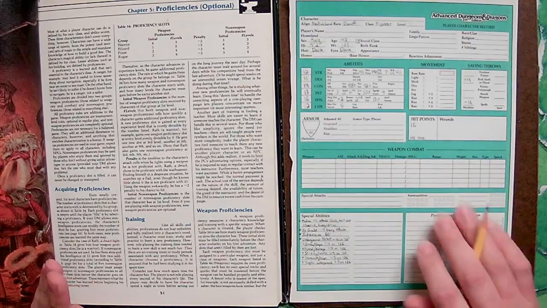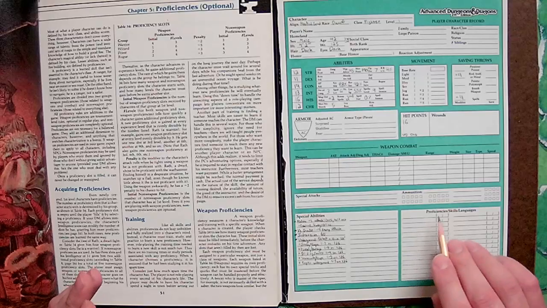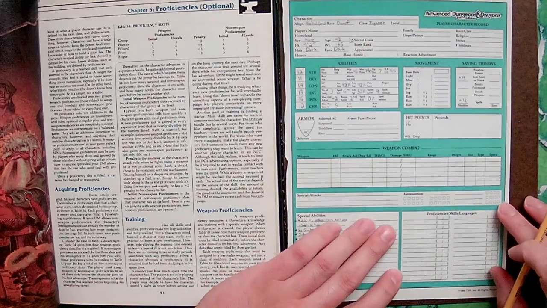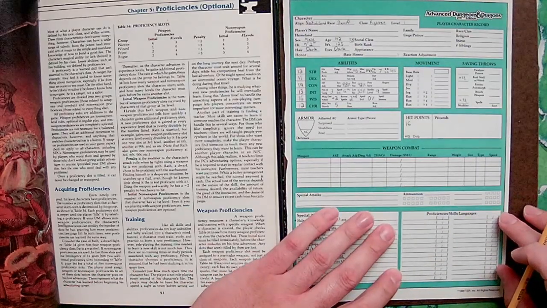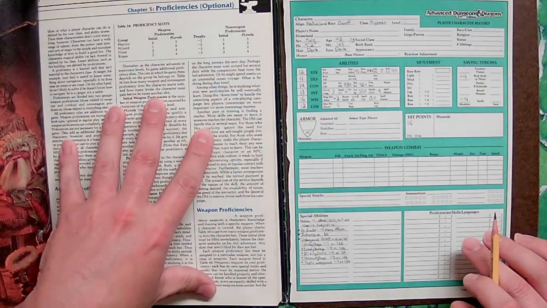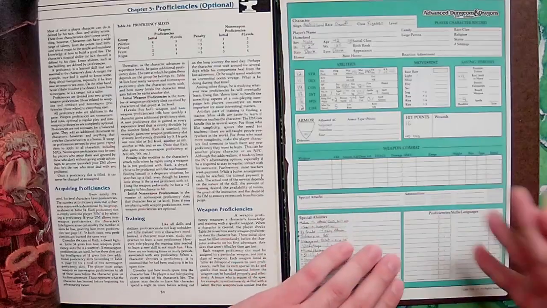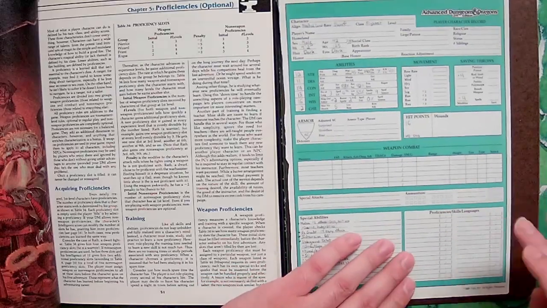But what I'm trying to figure out is how to translate that to these proficiency skills right here, because this box is the area for this chapter, I believe, moving forward. So I'm guessing this is a universal box for skills and languages, it says.